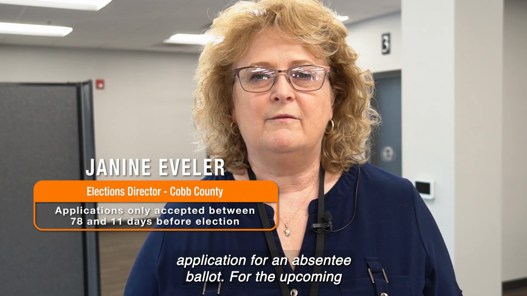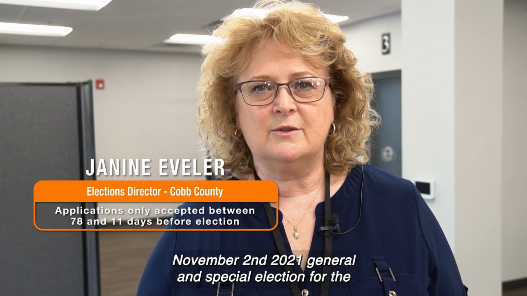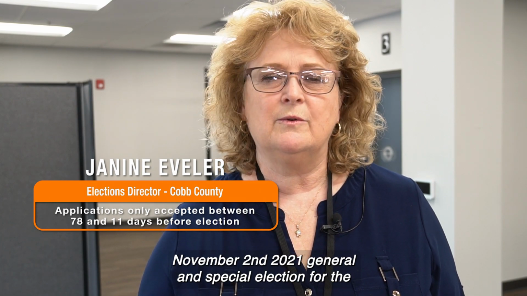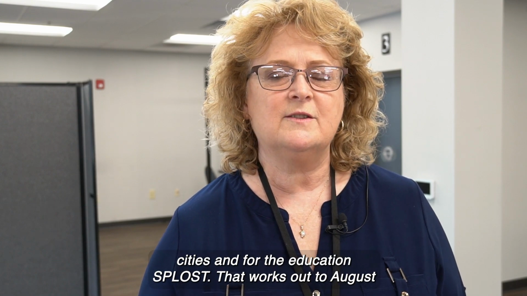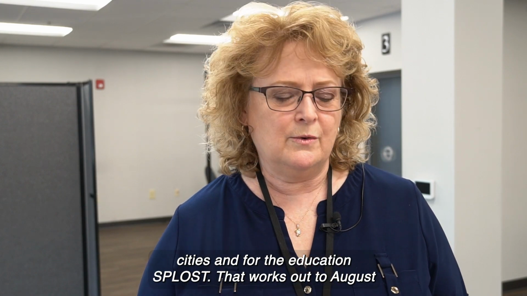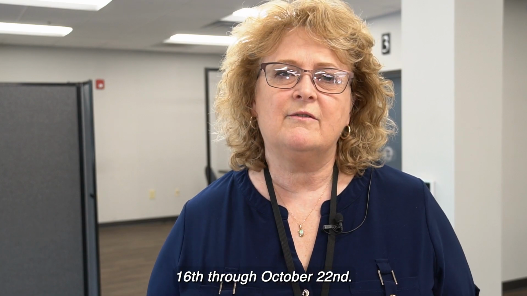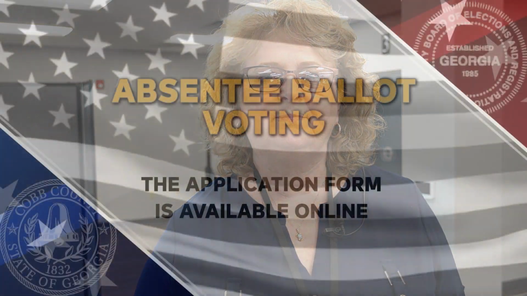absentee ballot. For the upcoming November 2nd, 2021 general and special election for the cities and for the education SPLOST, that works out to August 16th through October 22nd.